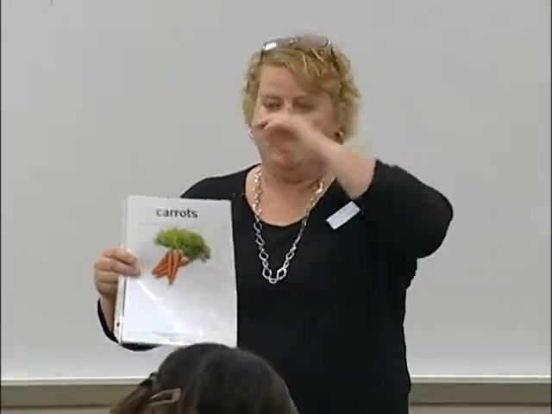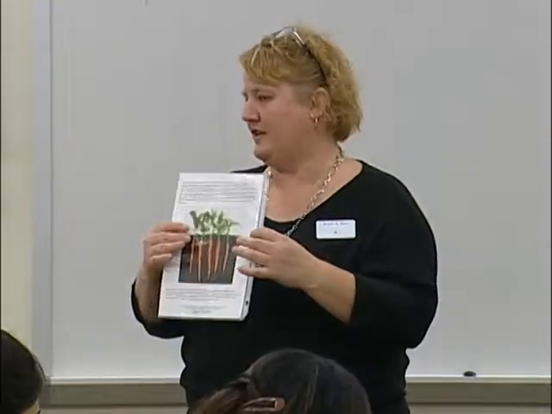And then in looking at your vegetable cards, we have what is the vegetable, and then on the back side, this is more for the science lesson, but it has information about the vegetable. How are they grown? What part do we eat? And what kind of nutrients it has in them.